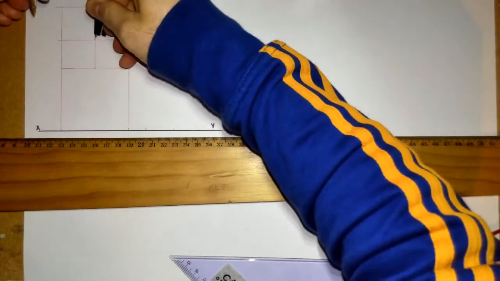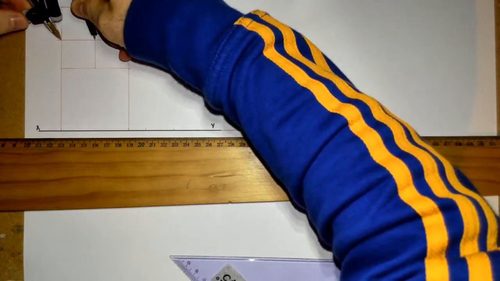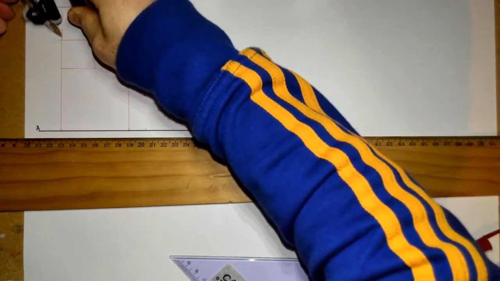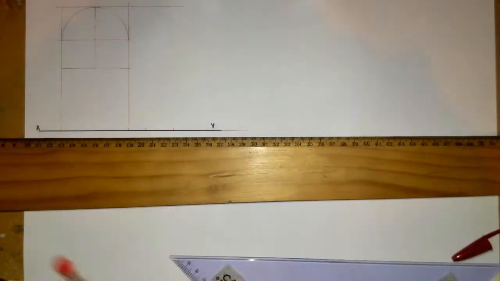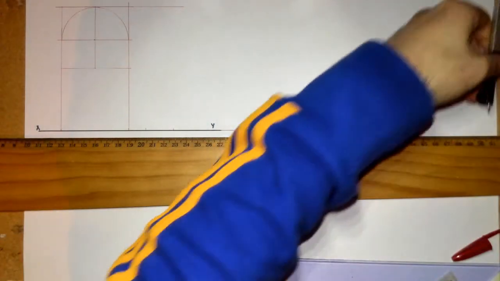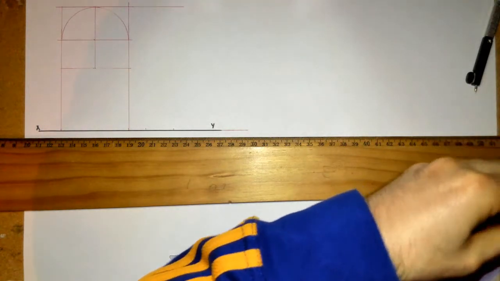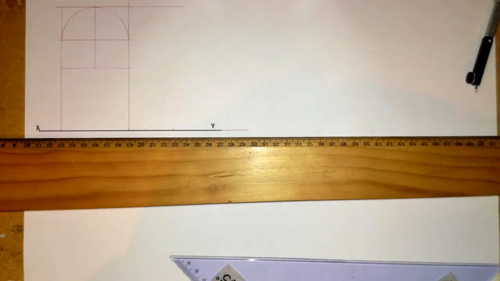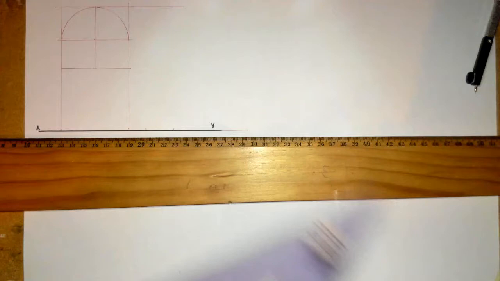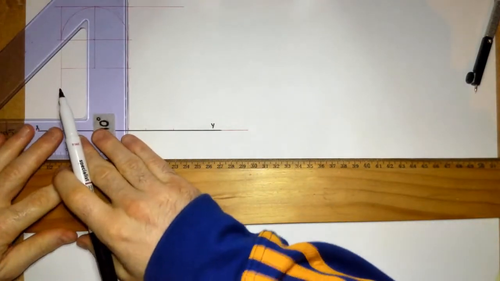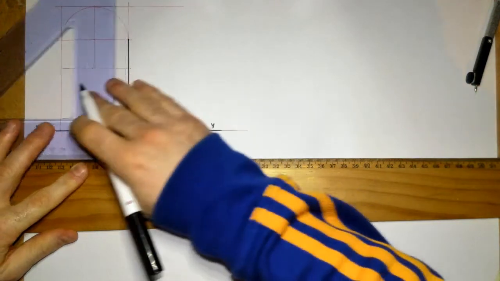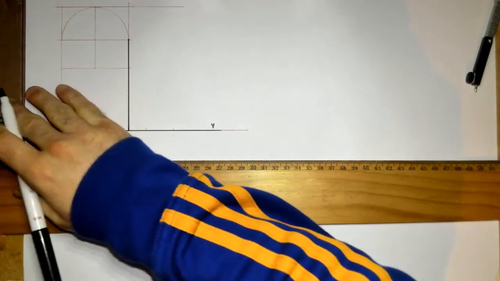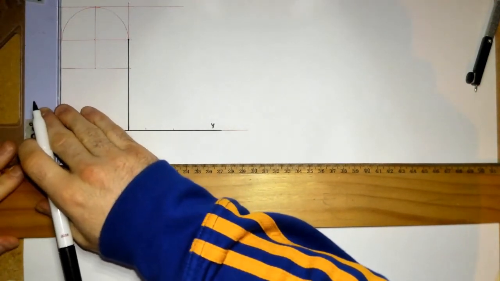So, drawing the semicircle at the top. Heavy it in after. There we have the semicircle. And now just heavy in the rest of the detail. I know it is heavy all the way up as far as the semicircle, so I can heavy in this portion here.